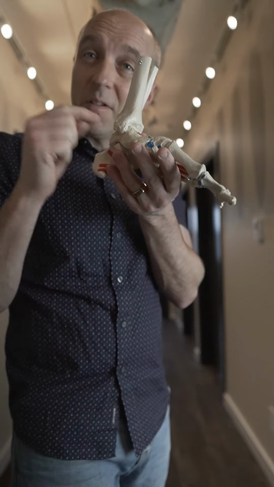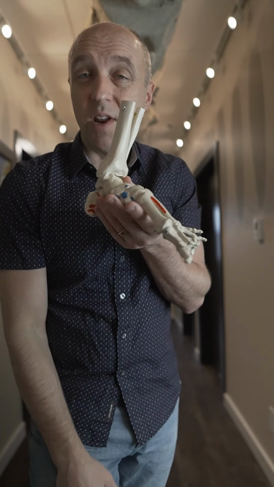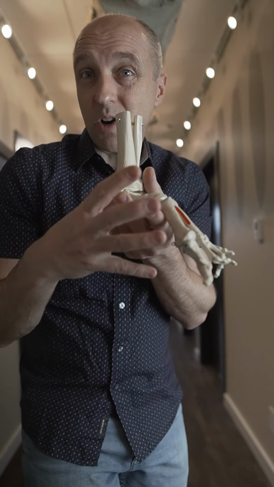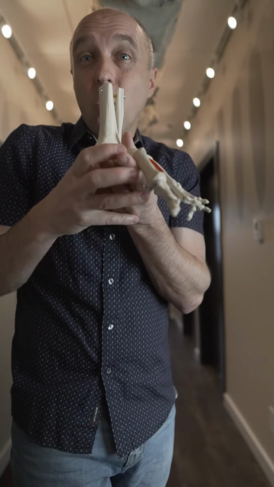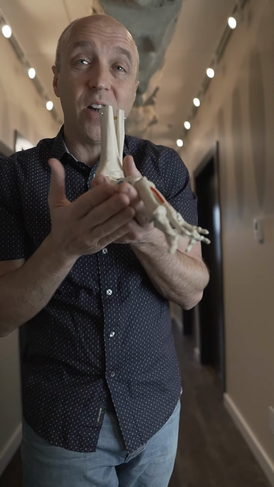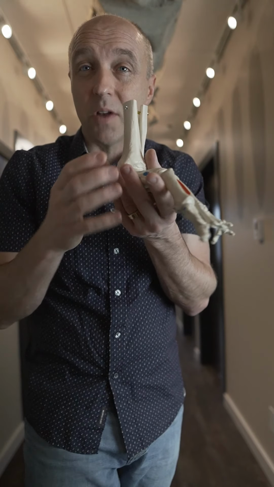Some people's naviculars drop too much in relationship to their knee. So I work to help control this, and I also do orthotics to help control that if we can't do it naturally through muscle strengthening.